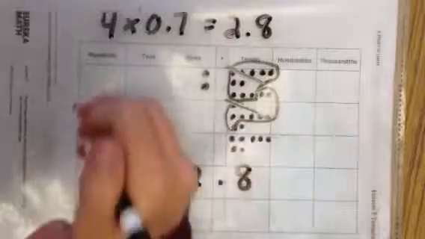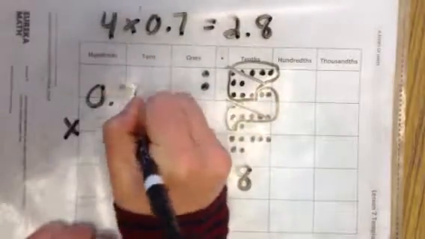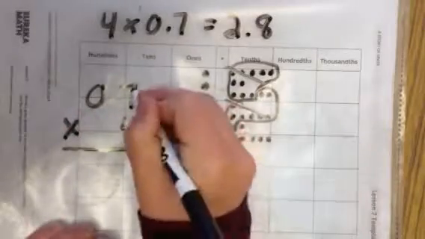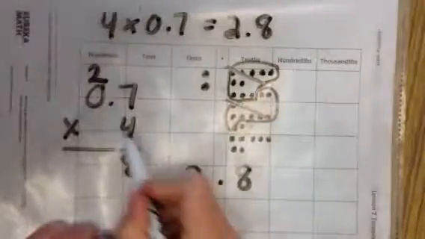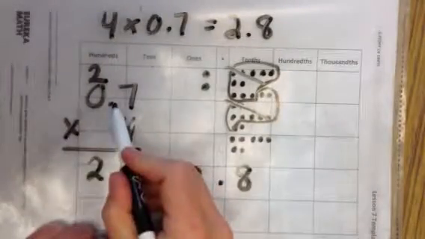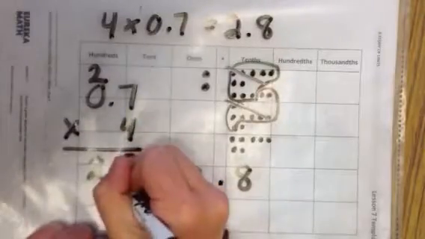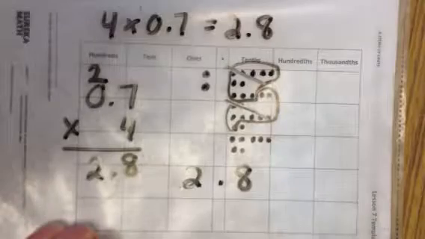I could also do that with the standard algorithm. 7/10 times 4. 7 times 4 is 28. 4 times 0 is 0 plus 2 is 2. I've got one number to the right of the decimal point in both my factors, so that becomes 2.8.